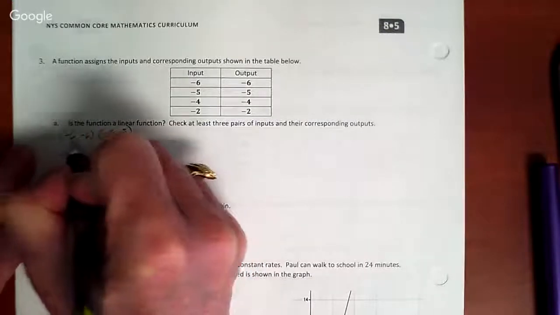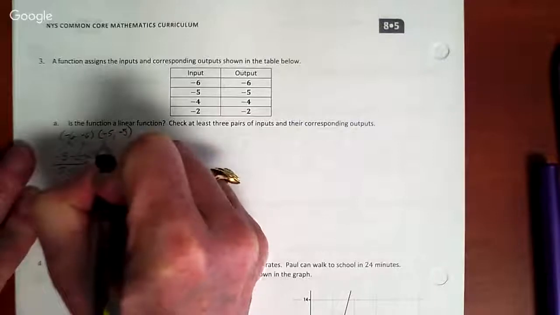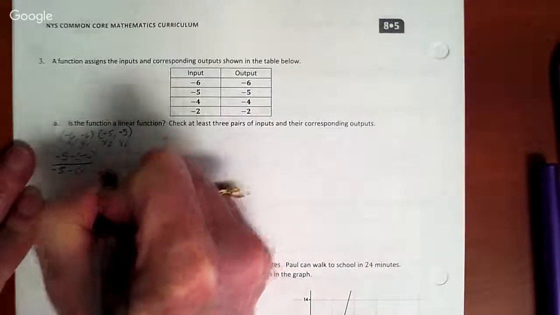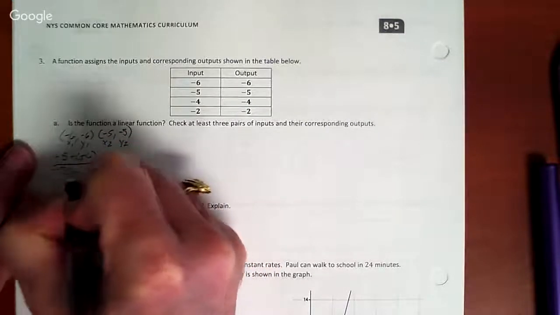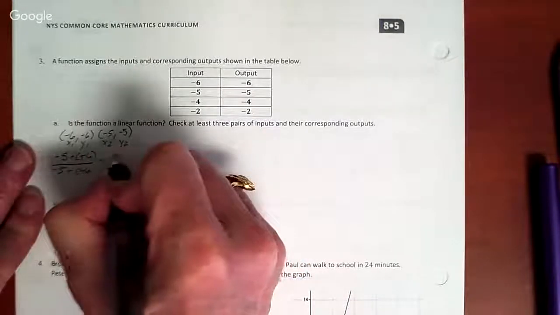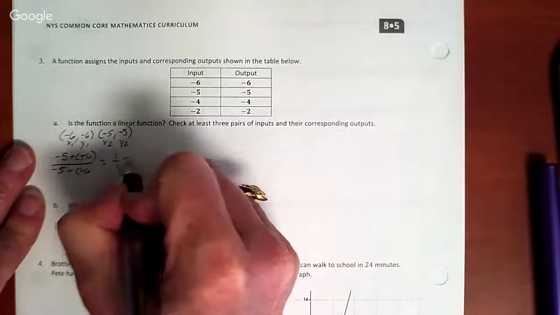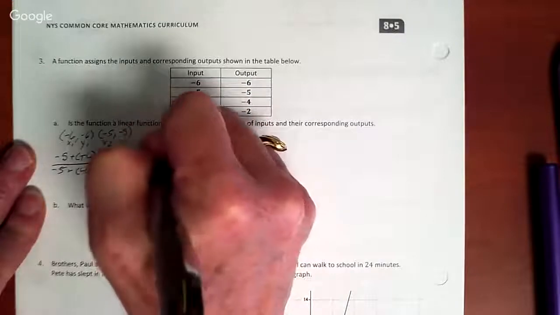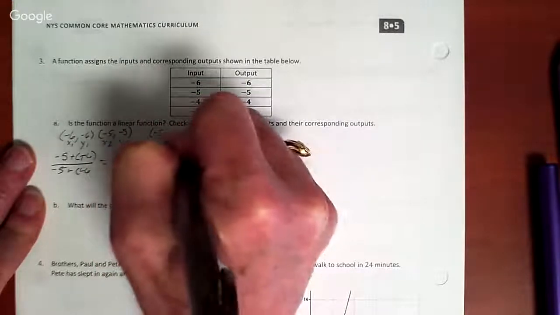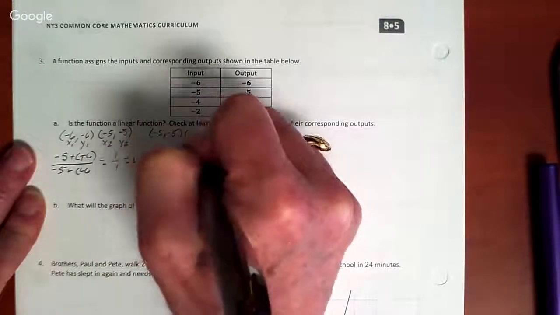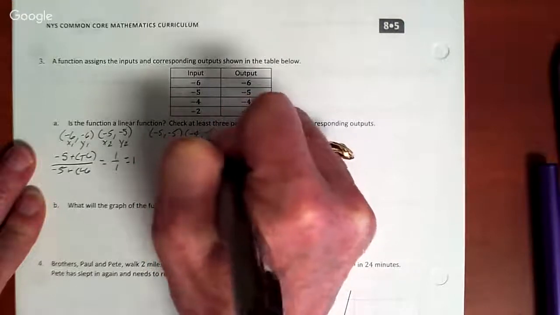So x1, y1, x2, y2. So we look at the change for both of these. So we have 1 over 1, which equals 1. Then we have negative 5 minus 5, and we have negative 4, negative 4.